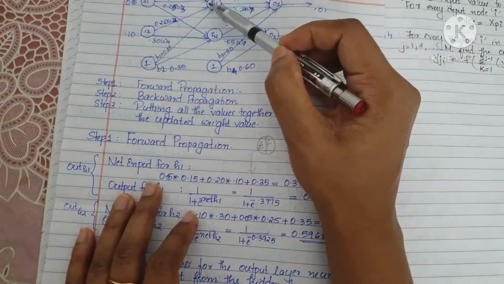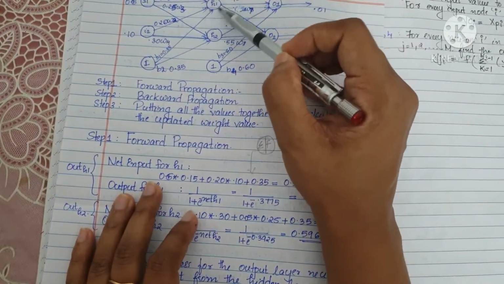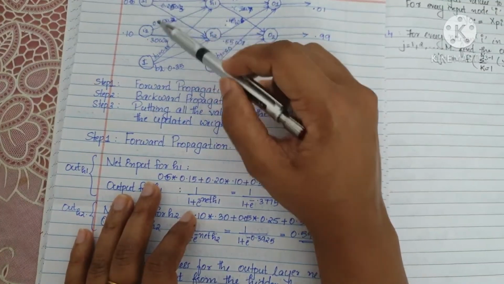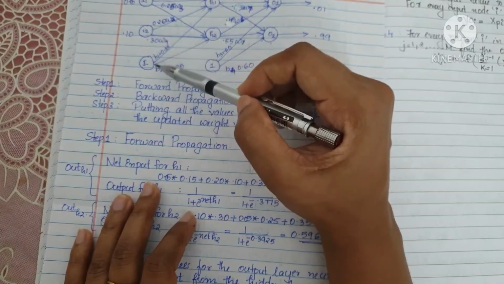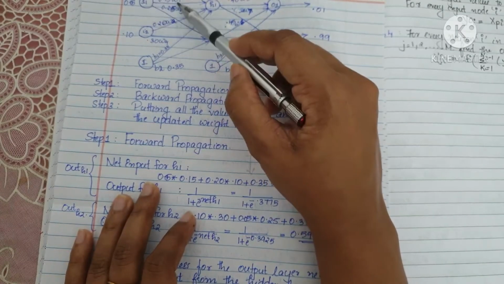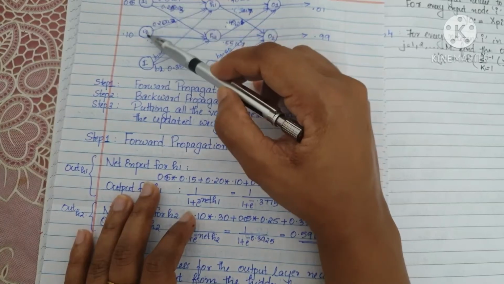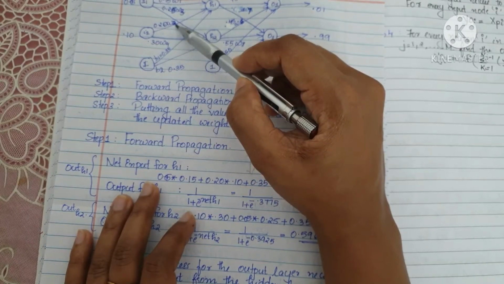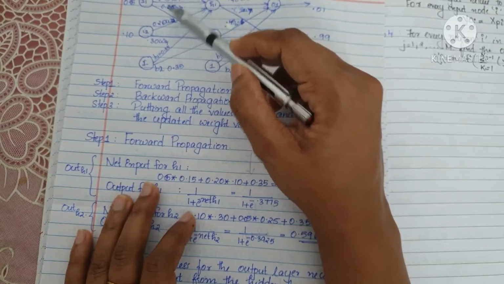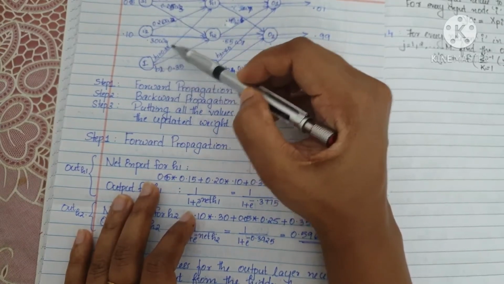How many inputs are getting for this particular H1? That is 3 inputs. One input is from I1, another input is from I2, and the third input from B1. So for I1, the corresponding weight you have to multiply, for I2 the corresponding weight you have to multiply, and sum up these two contents plus this bias.